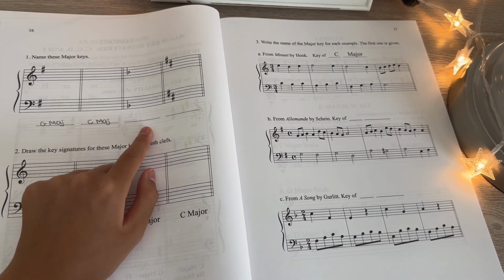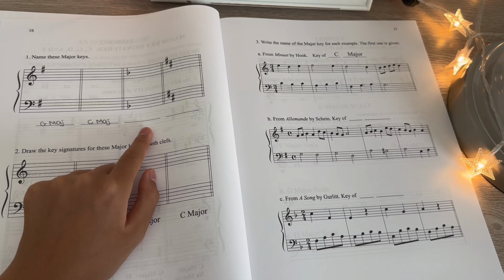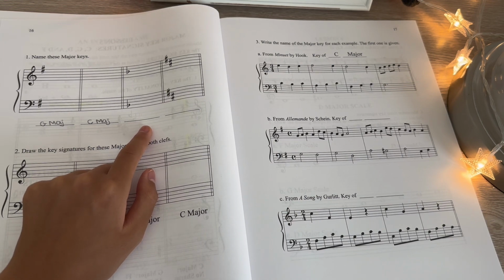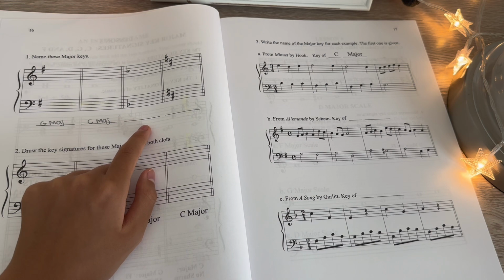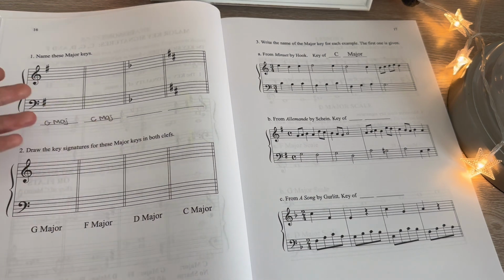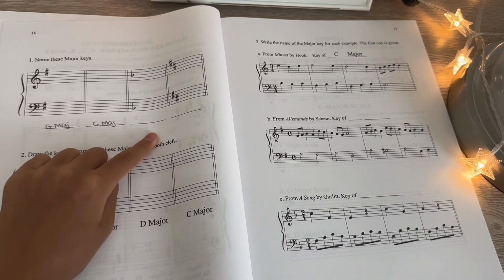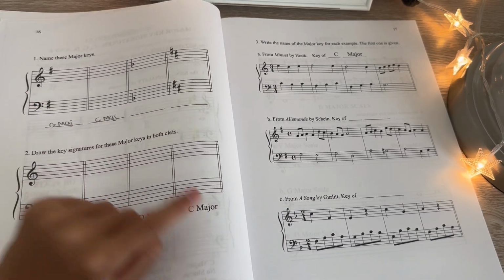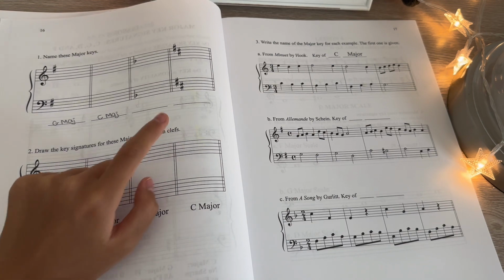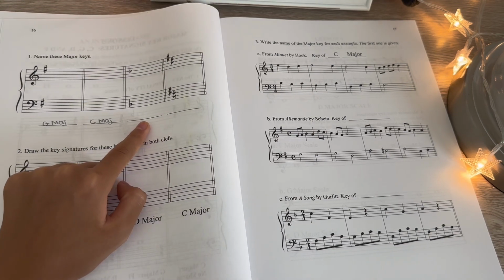Now let's do this one. This one is also one that you have to memorize, like I said before. This is F major. There's no tip on how to memorize this one; it's not like the first one where you can go half a step up to find the major. You just have to memorize it.